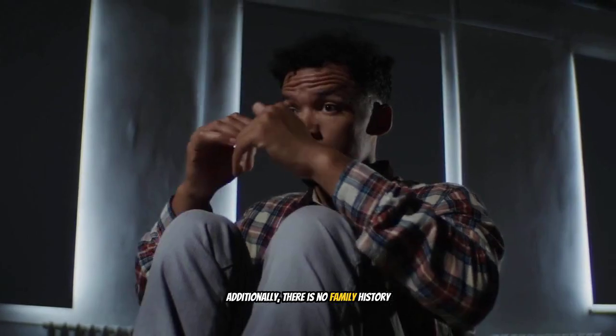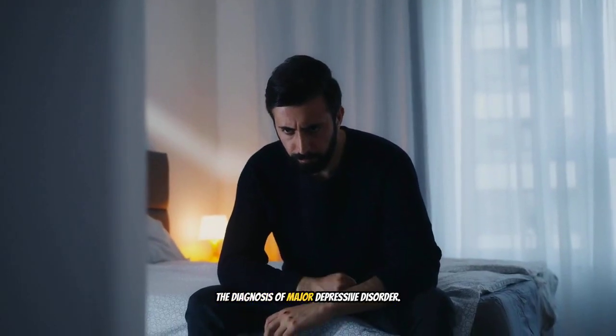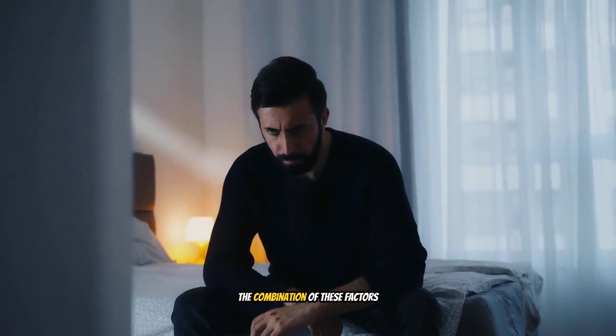Additionally, there is no family history of bipolar disorder, further supporting the diagnosis of major depressive disorder. The combination of these factors helps distinguish his condition from bipolar spectrum disorders.